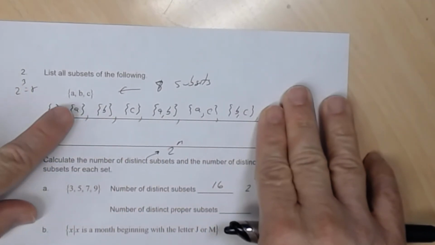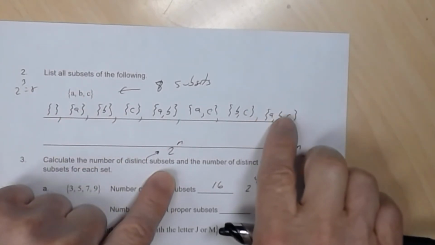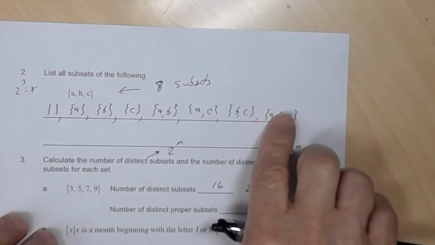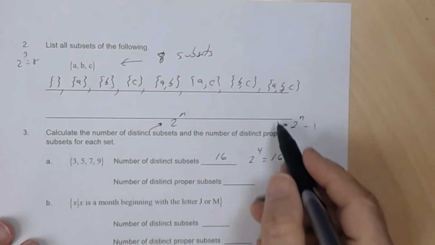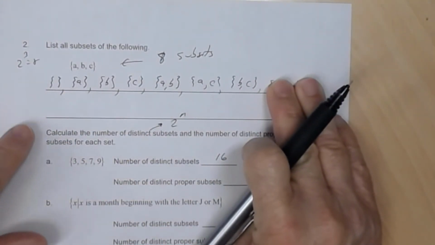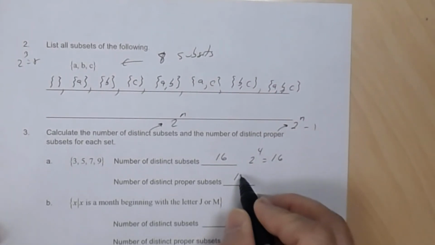So is this a proper subset of this? Yes. Is this a proper subset of this? Yes, and so on. Not this, because those are equal. All right. So they're equal. They can't be proper subsets. So that's why we take away 1. So if I took this one away, that would leave me with 7, and that would be 7 proper subsets. So that would be 15.